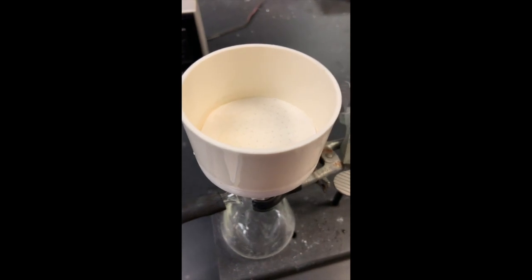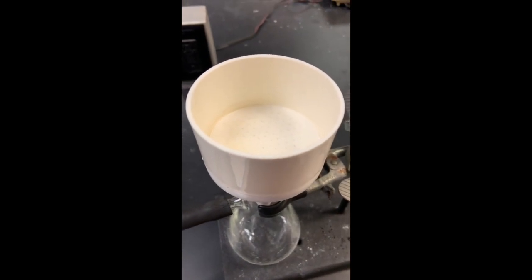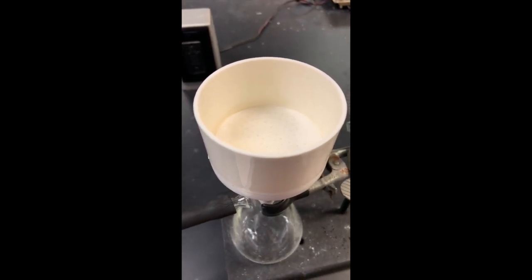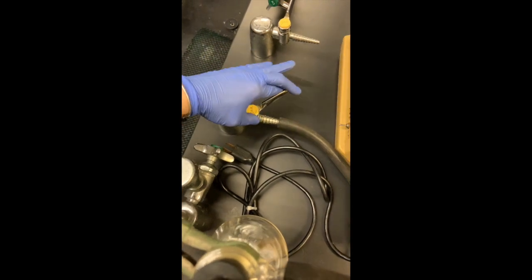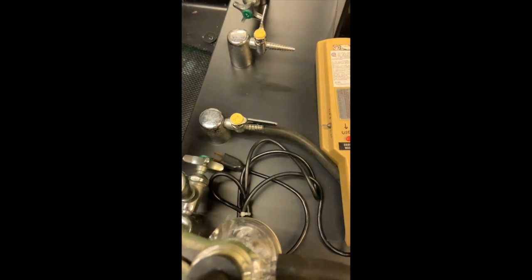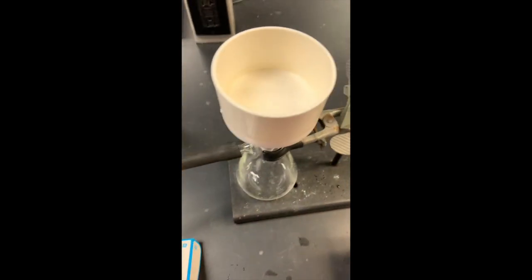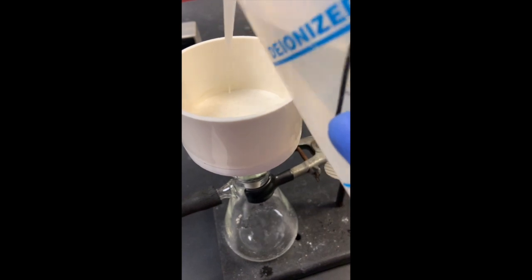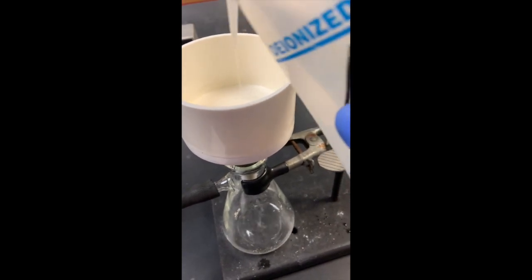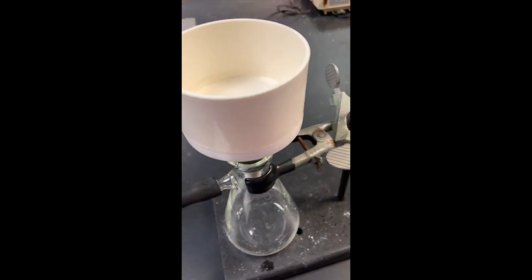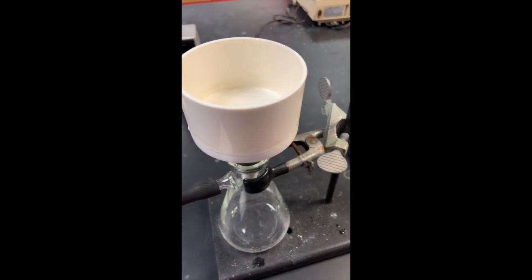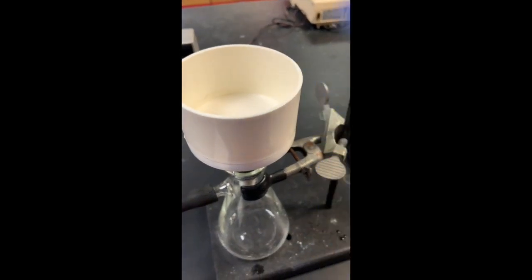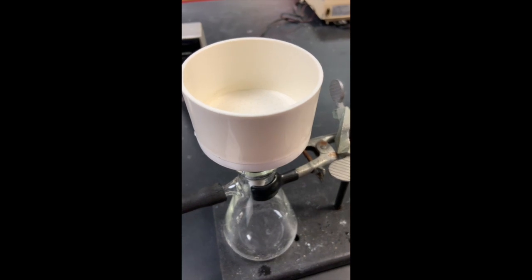And then I'm going to turn on the vacuum so you can see what it looks like when this is vacuuming. I turn on the vacuum here, and you can hear the airflow. And I'll spray with some water, and the water is vigorously coming out through the funnel there. So that is what I'm going to be adding my synthesized aspirin to.